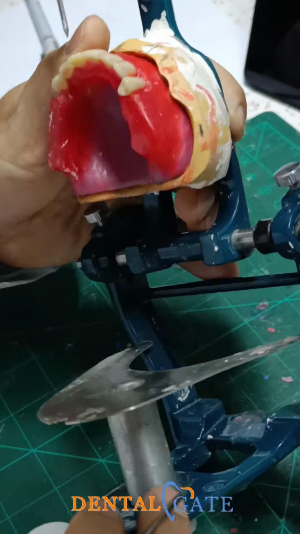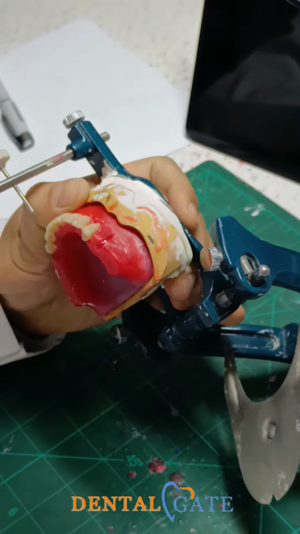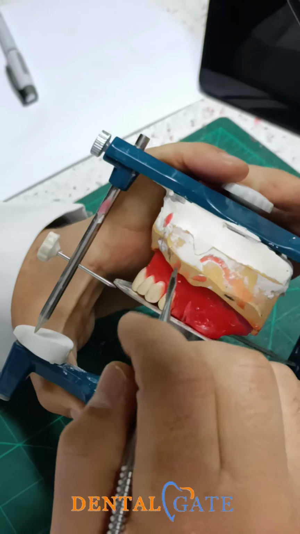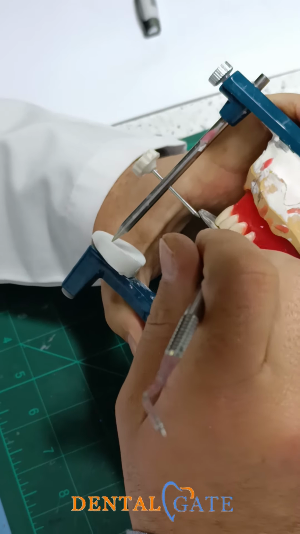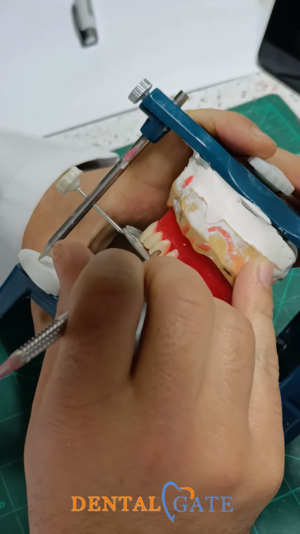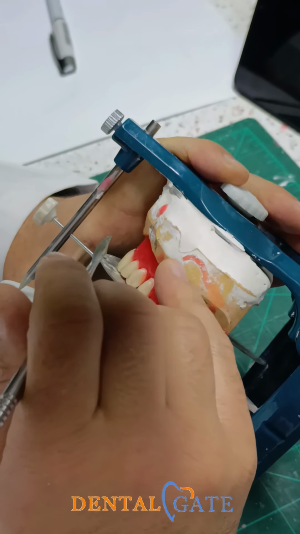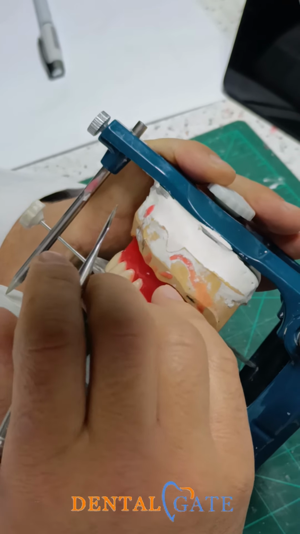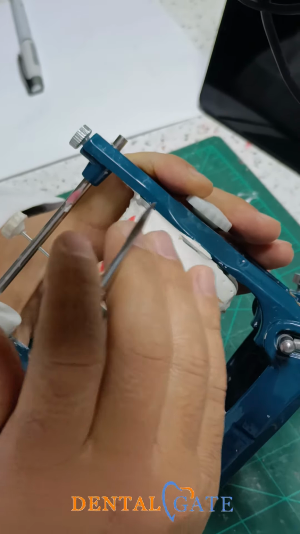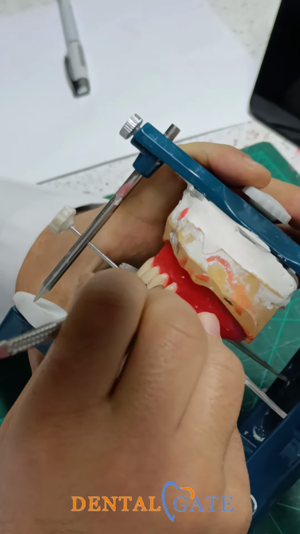So I will start with the second premolar. Regarding the contact with the canine, my recommendation for the complete denture is that you can do it, but don't make a severe contact within the contact area. Leave a teeny space, okay, to have another choice if you want to make a deviation or migration of this premolar to establish a final occlusion. So this contact, don't make it severe.